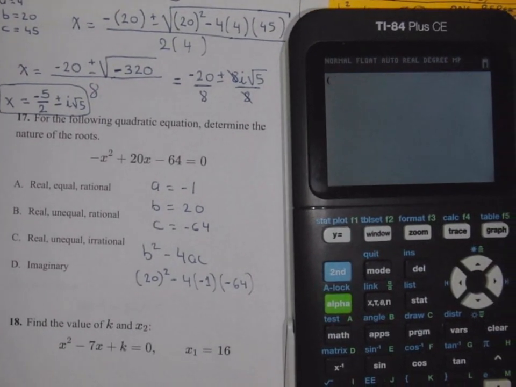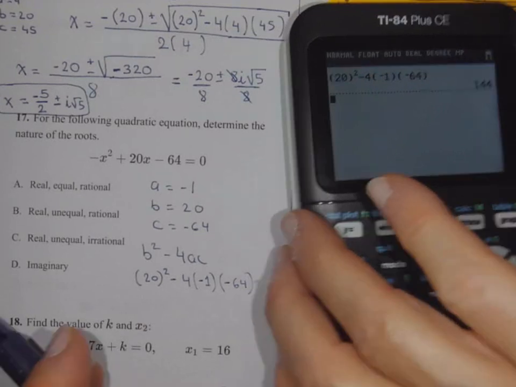Parentheses. 20 squared minus 4 times negative 1 times negative 64. And the answer is 144.